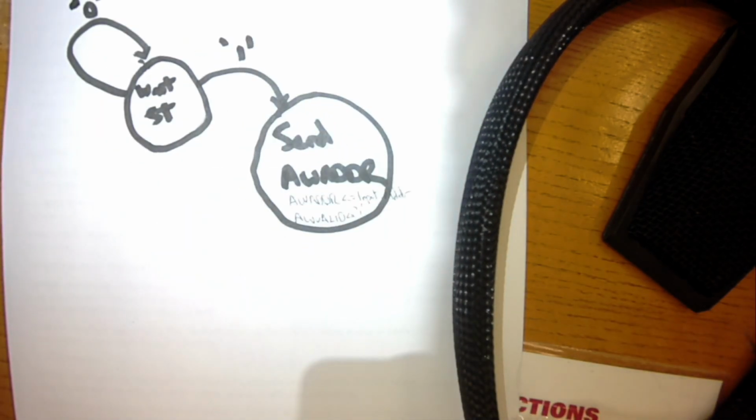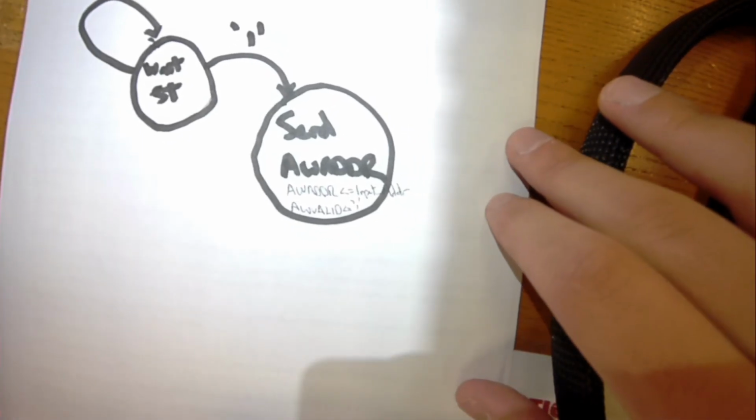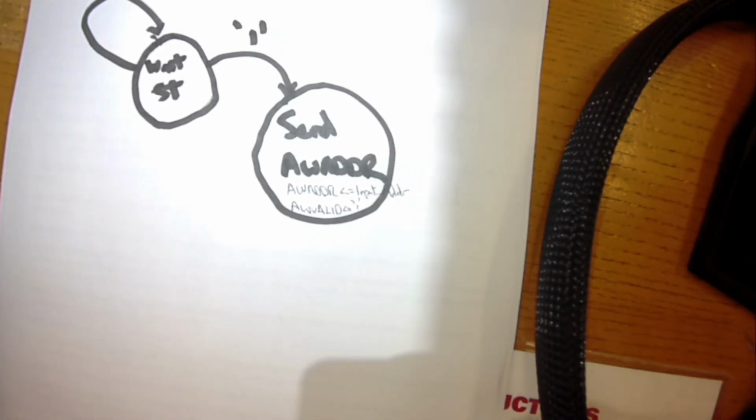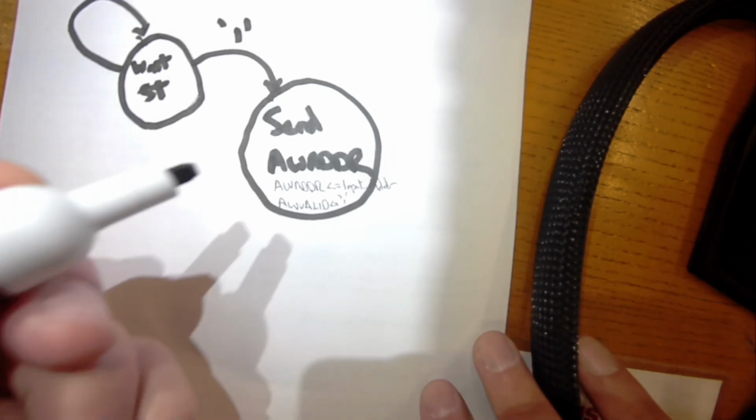I am sending that, yes, we are both in a state of sending the address, and I'm also sending that valid signal. I didn't show it for the other transition, but when do I transition away from this state? I'm in send AW address. When do I transition away?